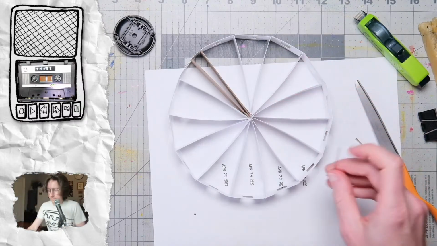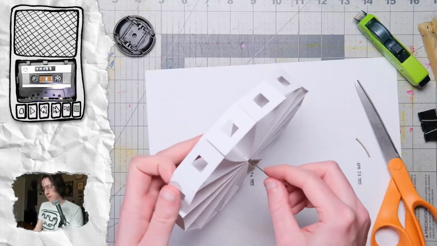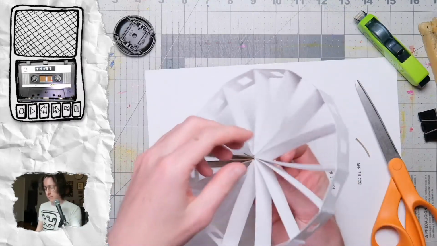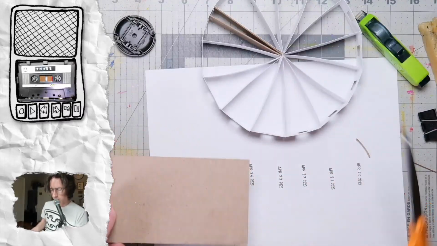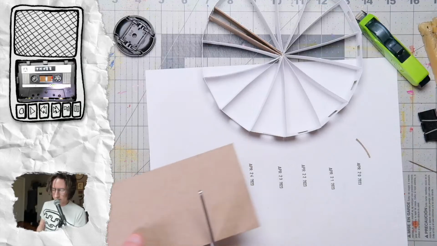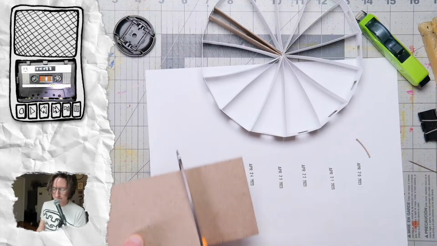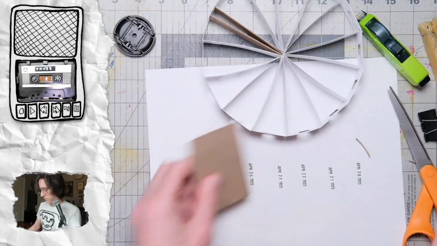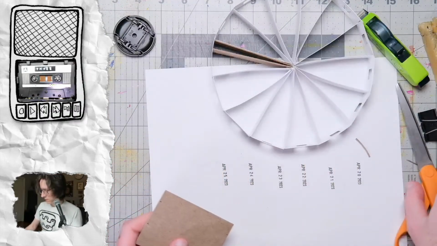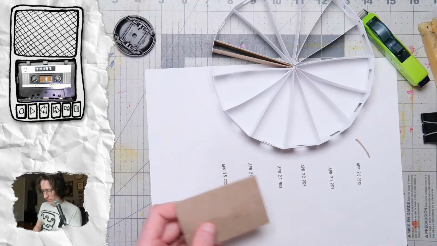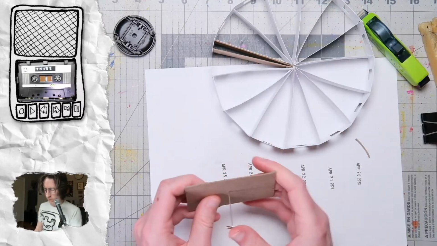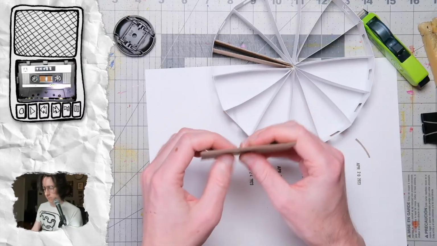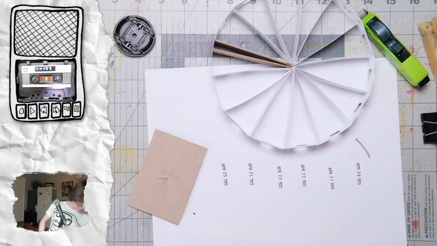That was easy. And I'm going to cut out just a section of this. I'm going to tape it flat.